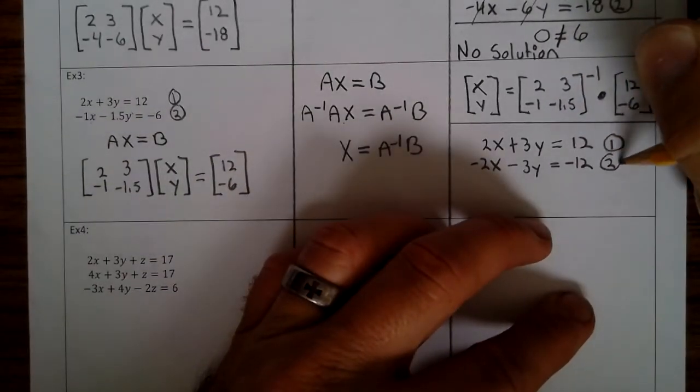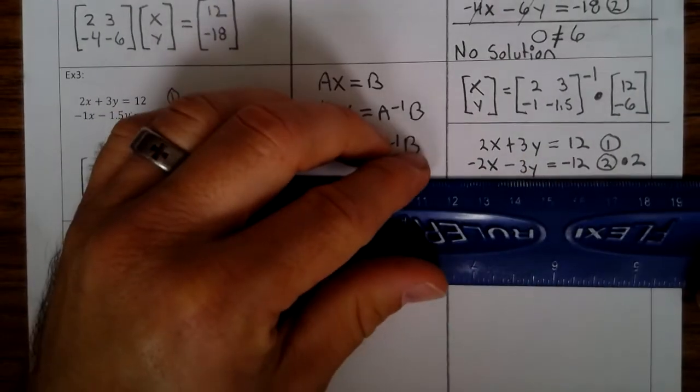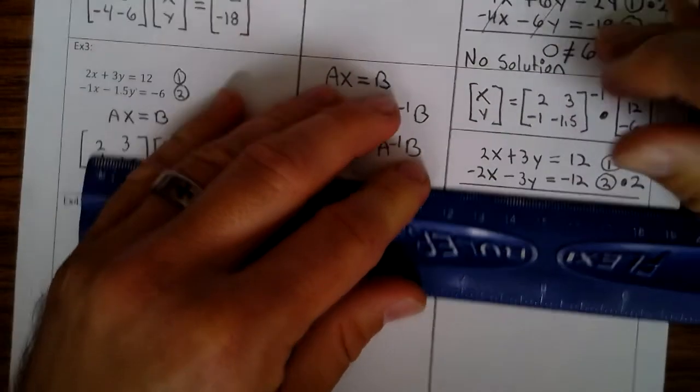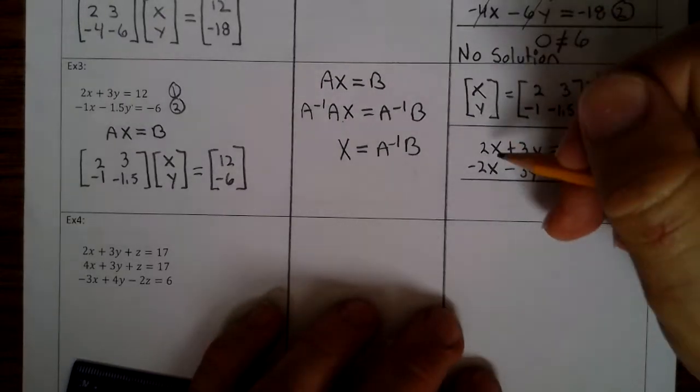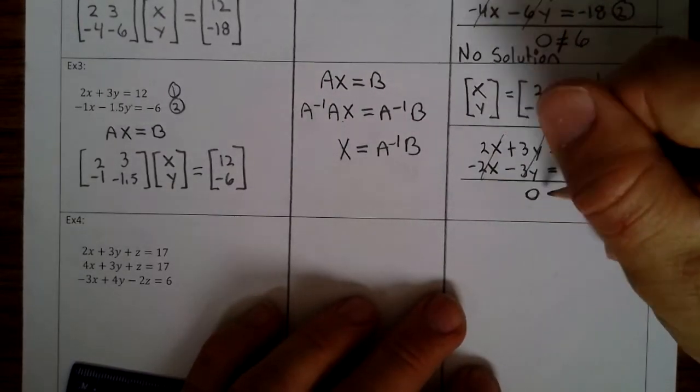All right. Well, 2x minus 2x is 0. 3y minus 3y is 0. So you have 0. And then 12 minus 12 is 0. 0 will always equal 0. So this is infinite solutions.